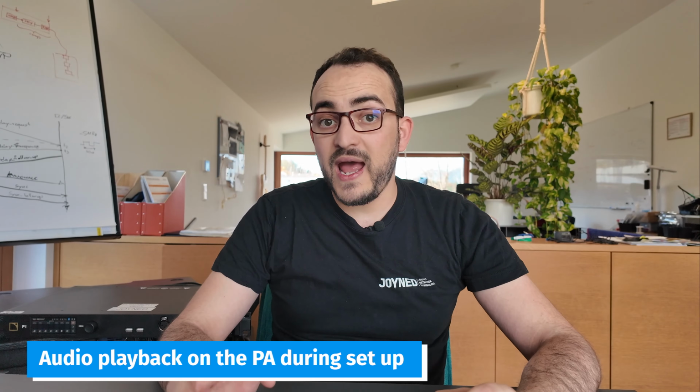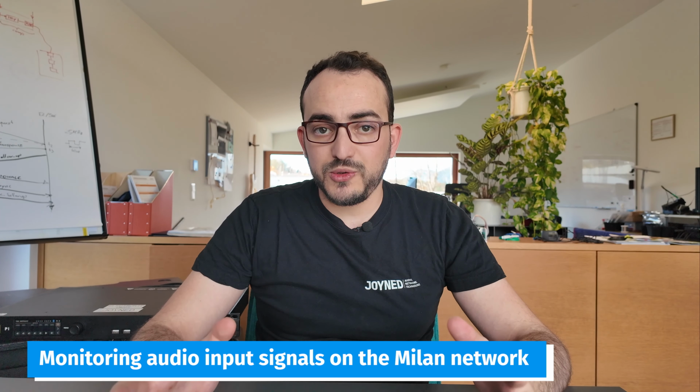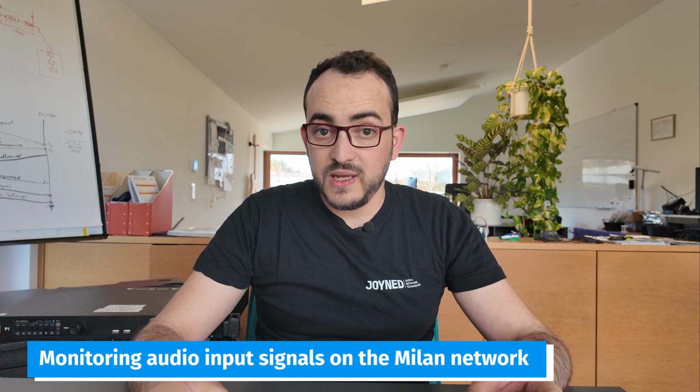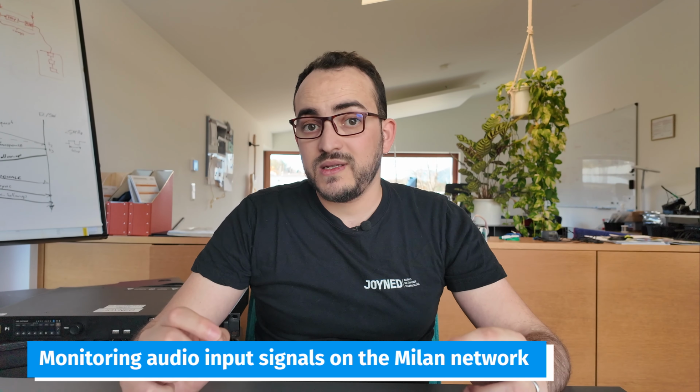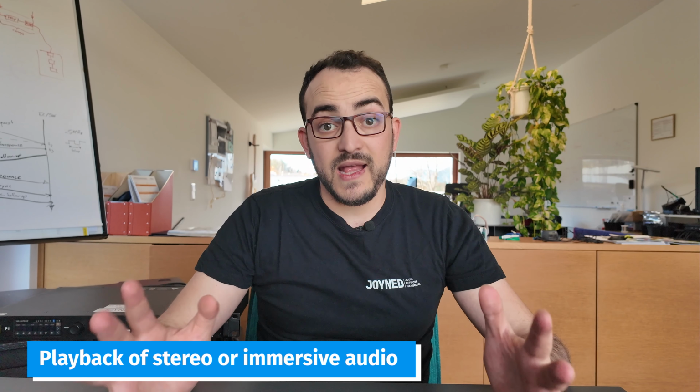Some of those situations could be audio playback on the PA during setup before any mixing console is running, PA calibration with audio between Milan and then your computer application like system measurement, acoustical analysis in real time. Monitoring, for example, amplifier audio input signals on the Milan network that are difficult to reach or to verify. Playback of a stereo or immersive audio for installation, DJs and events. Let's dig into how to set everything up.